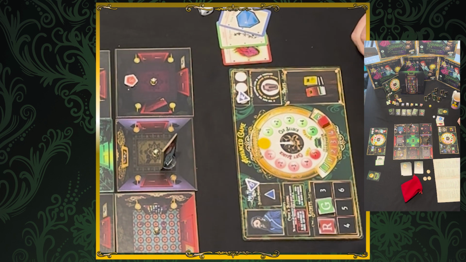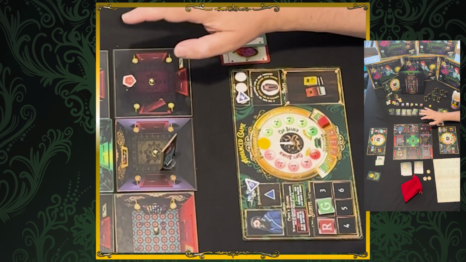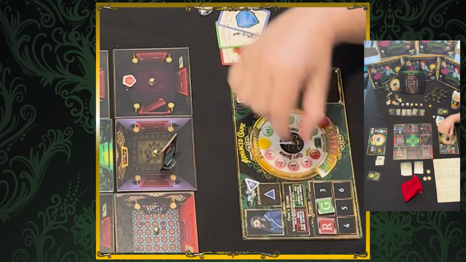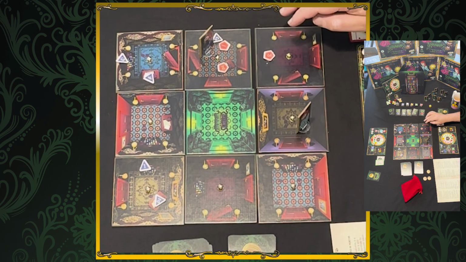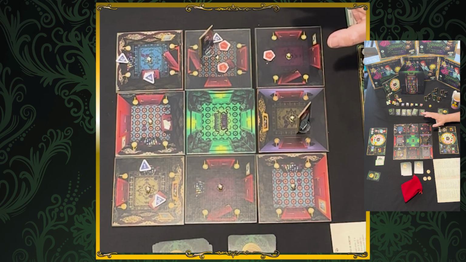Now, the thing is, every time we search, we're putting psychic energy into the room, and the problem with that is it summons monsters. When it's a 2 to 3 player game, 3 search markers in a room will cause a monster to appear. If it's a 4 to 6 player game, then it's 4 search markers. So we're playing a 2 player game, that means I'm going to get a monster.